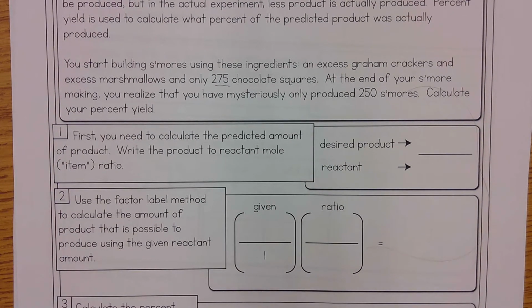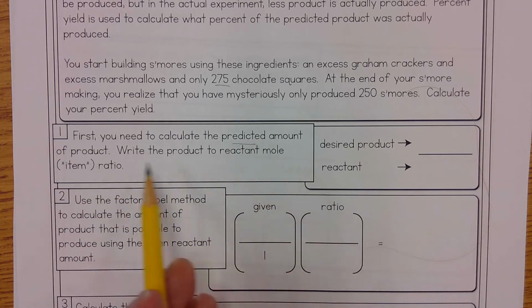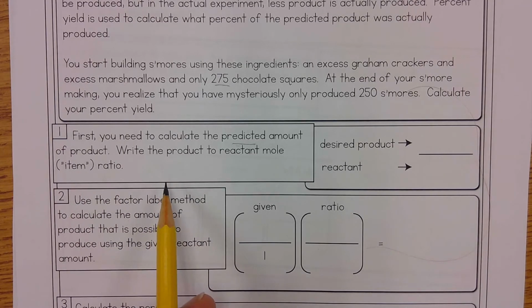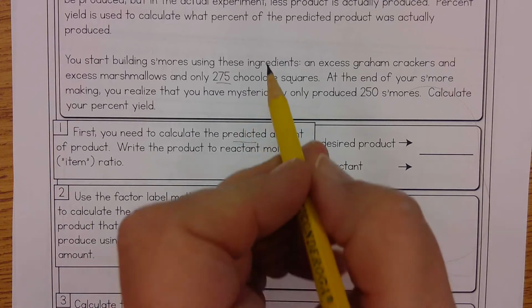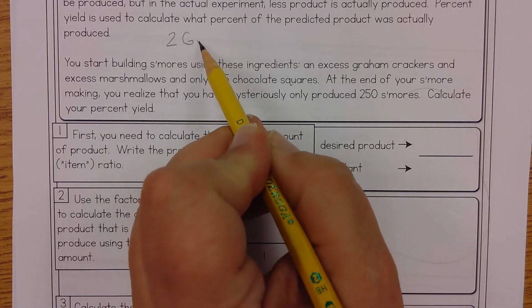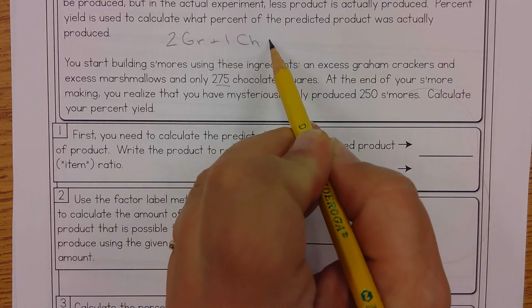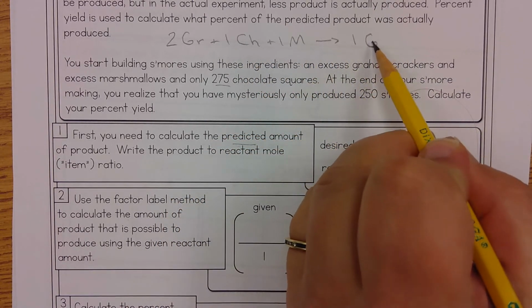Here's the process. First, even though we can do this in our head, let's practice. You need to calculate the predicted amount of product, right? So we go back to our equation, remember, which was 2 graham crackers, 1 chocolate square, 1 marshmallow makes 1 s'more.